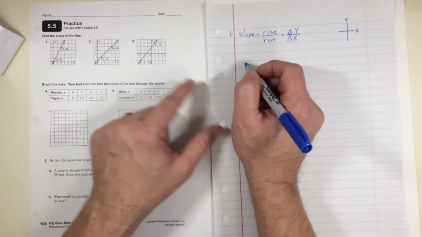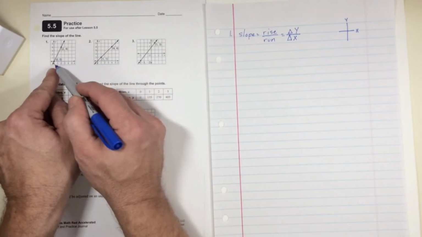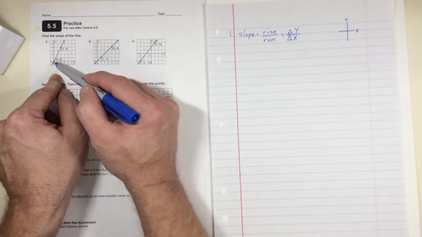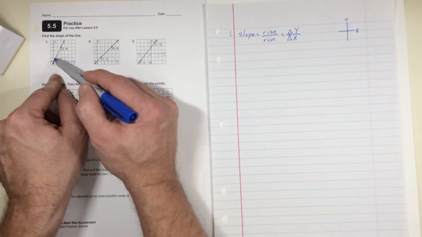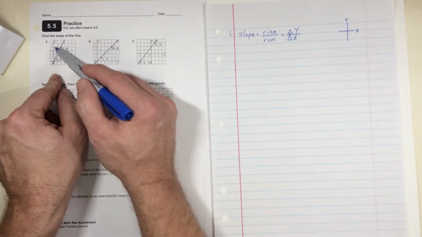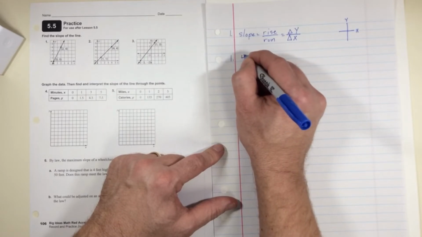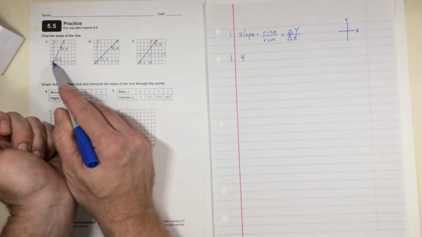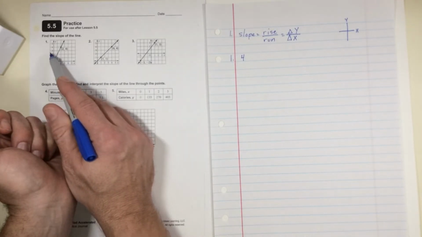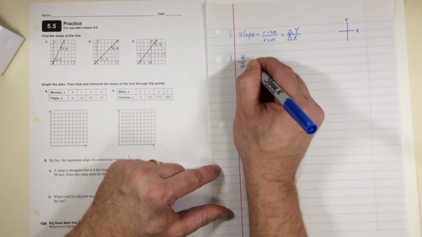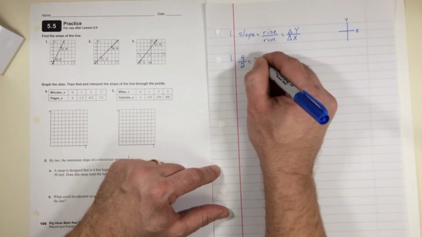All right, so number one, we start at 0, 0, and we go up to 2, 4. Since they gave us the graph, we can actually just count. How many did this go up? It went up 1, 2, 3, 4. From this point up to where this point is, it's gone up 4. So for number one, our rise would be 4. And starting at this first point again, it went over 1, 2. So it went up 4 and over 2, or 4 over 2. This can be simplified to a slope of 2.